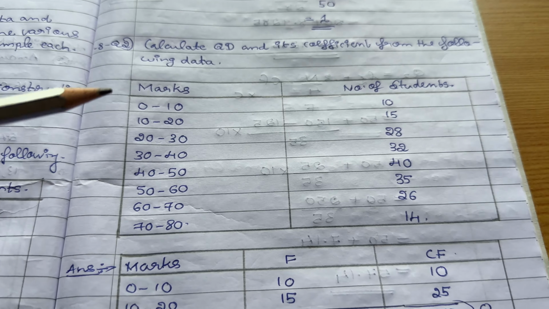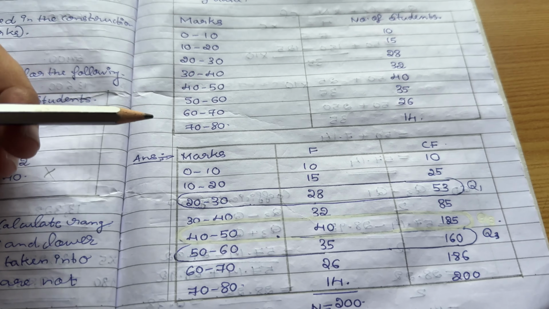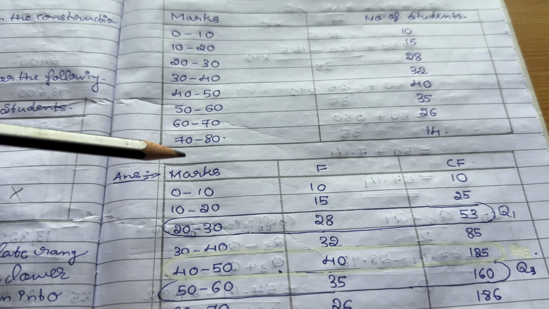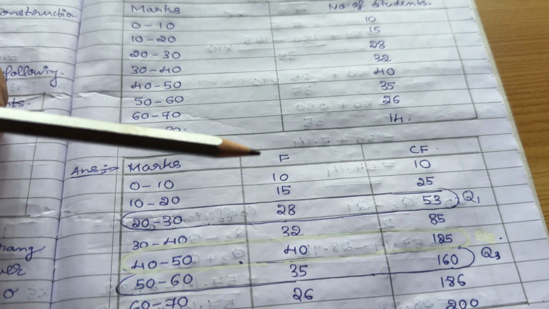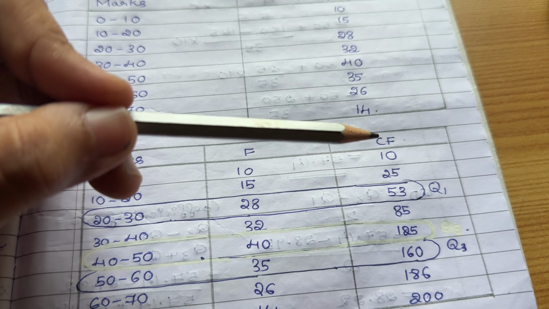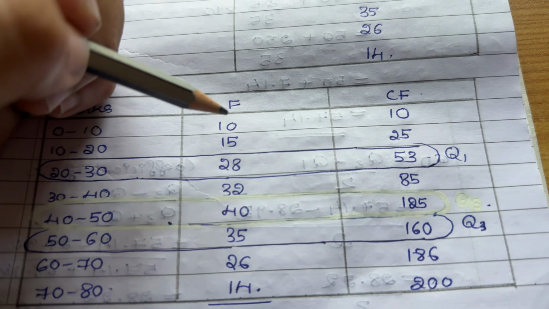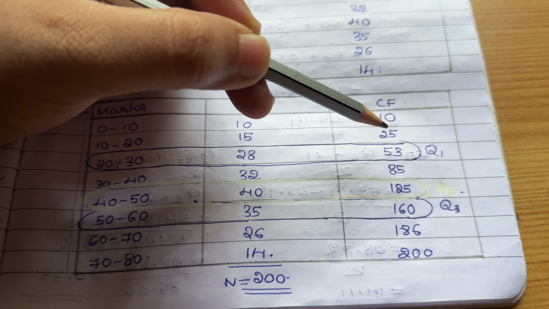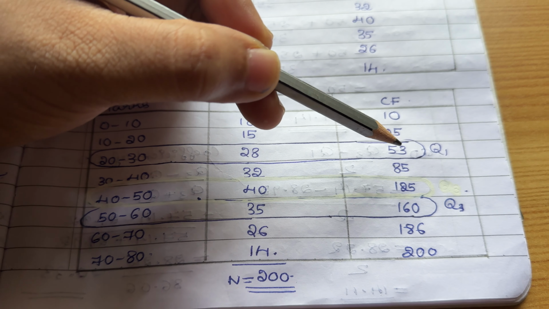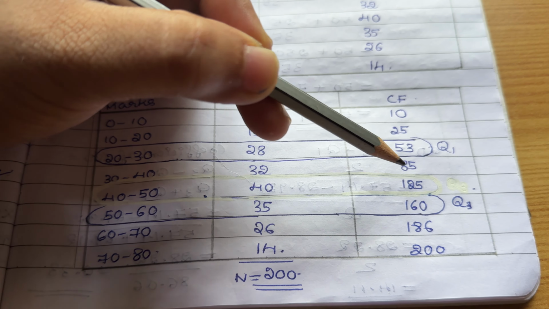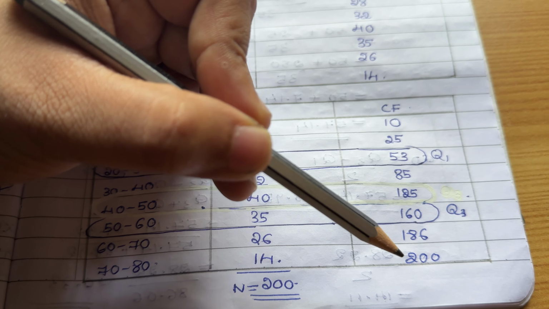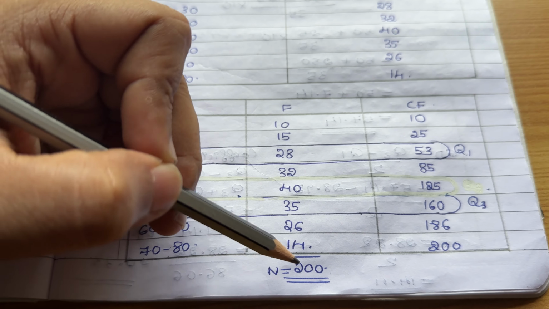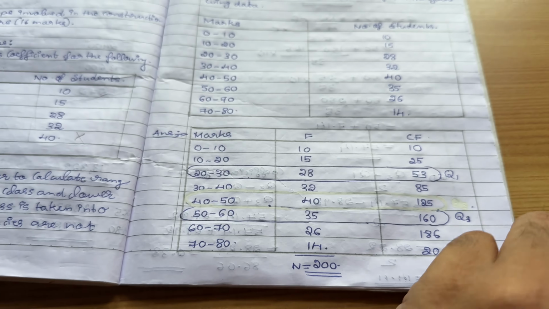While solving quartile deviation, first we have to find the cumulative frequency. Marks we write as it is in the answer, and number of students as frequency. Now we find the cumulative frequency. The frequency of the first value is written as it is, then adding 10 plus 15 gives 25, 25 plus 28 gives 53, 53 plus 32 gives 85. Repeat the process and you will get 200 at the end. That last value is the total frequency, N is equal to 200. I hope you understood.